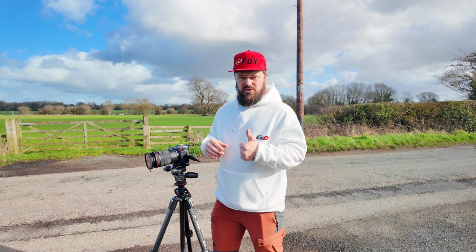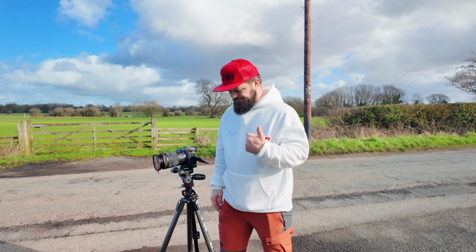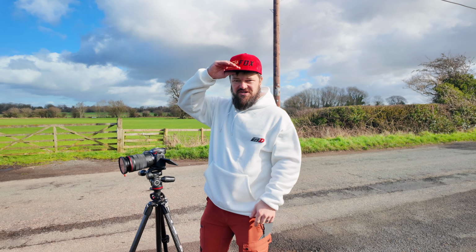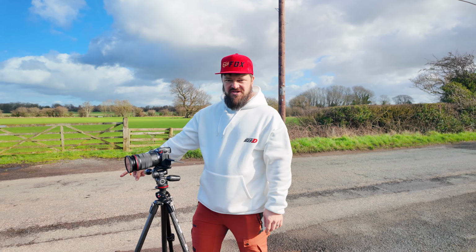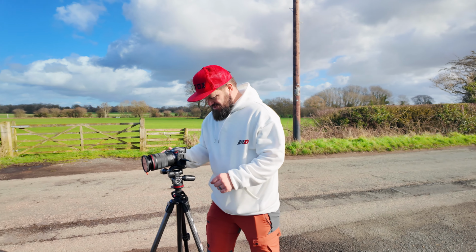So I'm on f22, 100 ISO, ND5, and a 2-second timer. Like I said, we've got a bit of vignetting, probably because of the angle of the sun. You're probably going to see the tripod, so I'll have to try and edit that out.